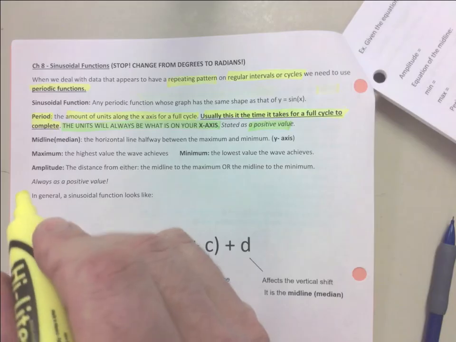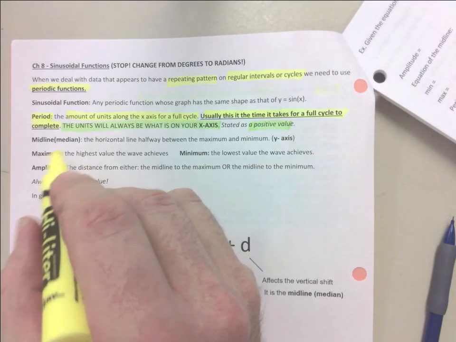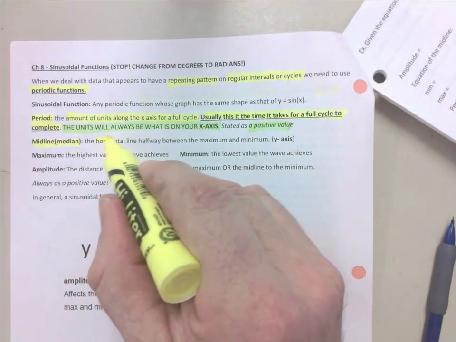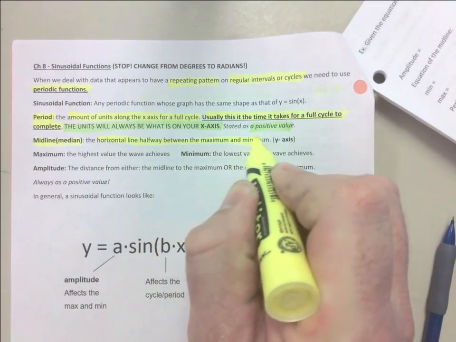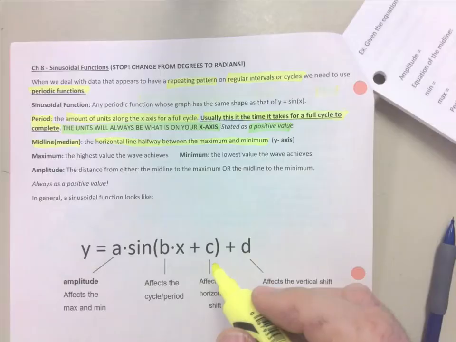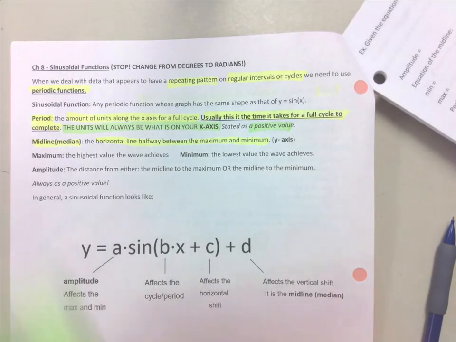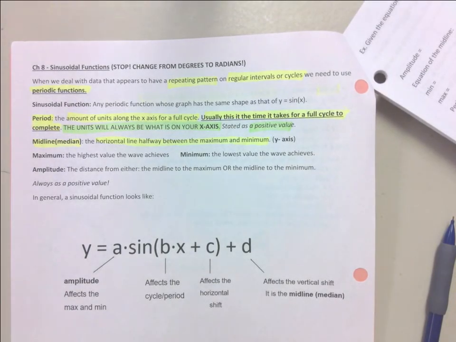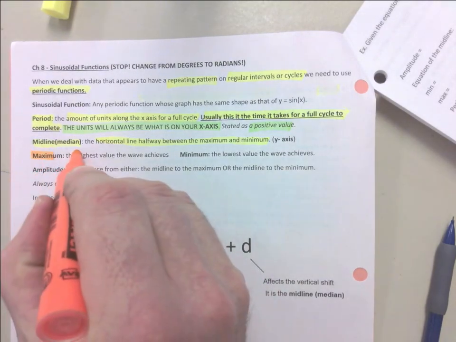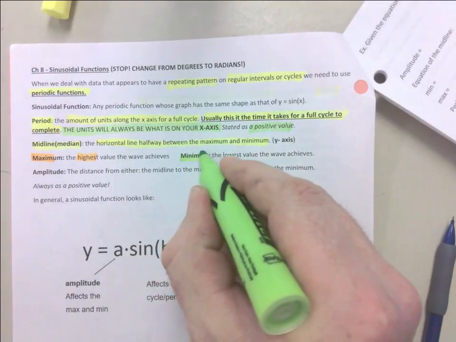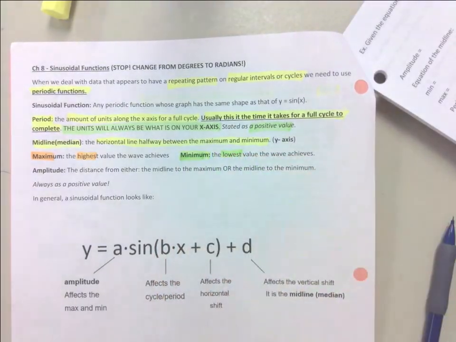Then we have something called the midline, also known as the median. It's also a very important term. It's the horizontal line that's halfway between the maximum and minimum along the y-axis. And then you've got the maximum, which is the highest point. Maximum is the highest value. And minimum is the lowest value that this wave reaches.